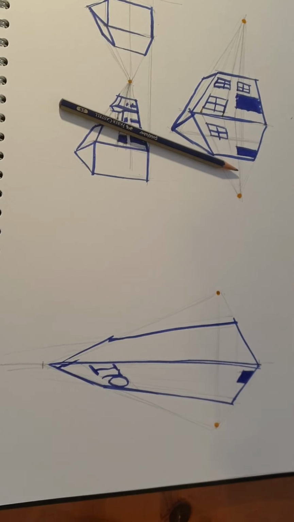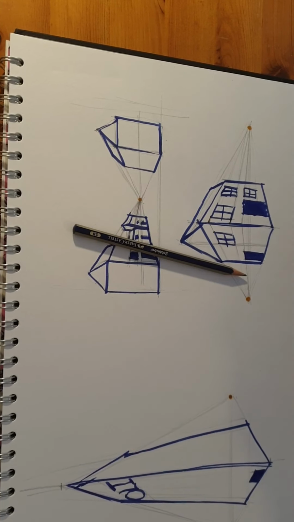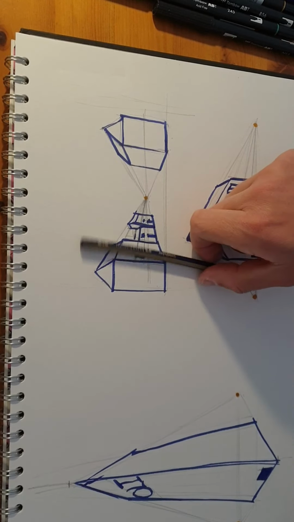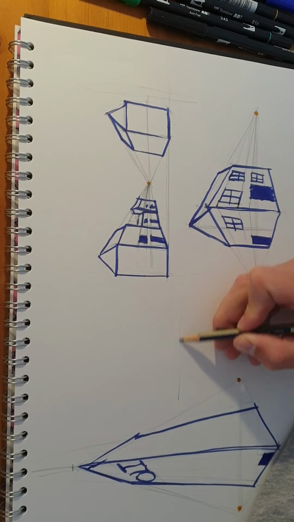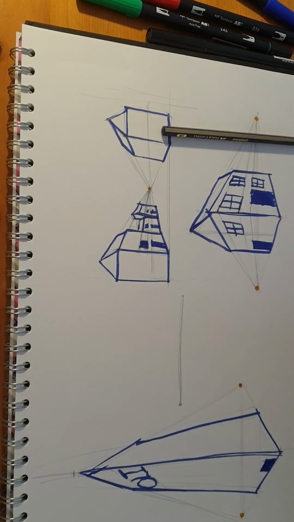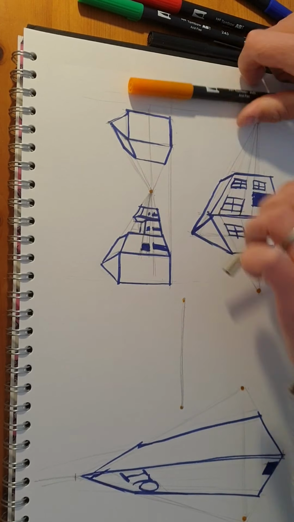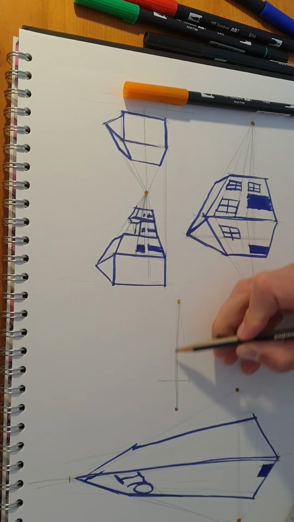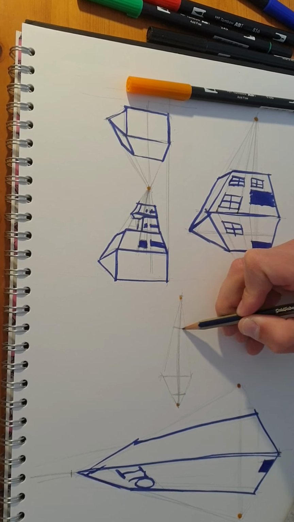Now I've shown you how to do this using buildings, but you can use this in lots of ways. As I've mentioned there, you can use it to draw trees. If you were drawing, for example, a car, you might want to use your 2-point perspective. So you take your horizon line here, and then we put in our points here, and then we start off with our first box, and that's what's given us our perspective.